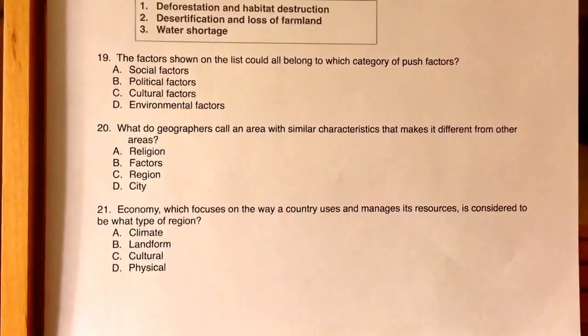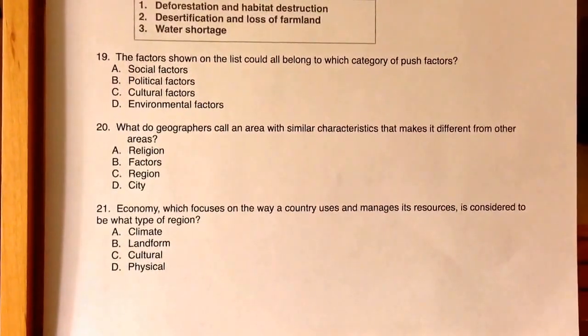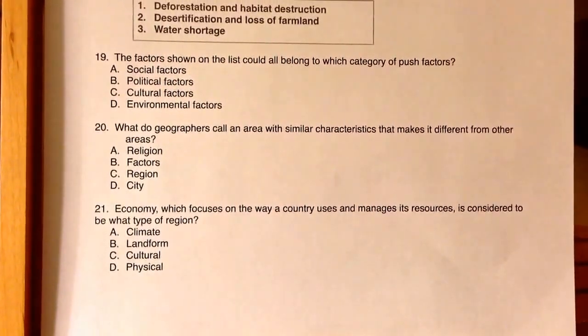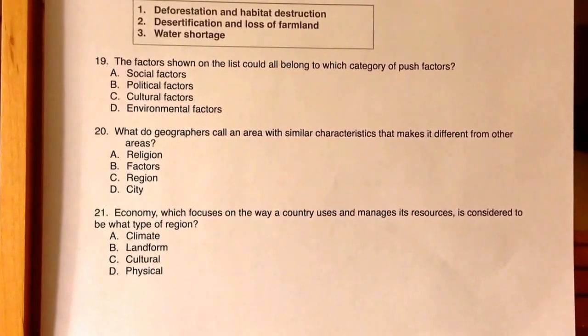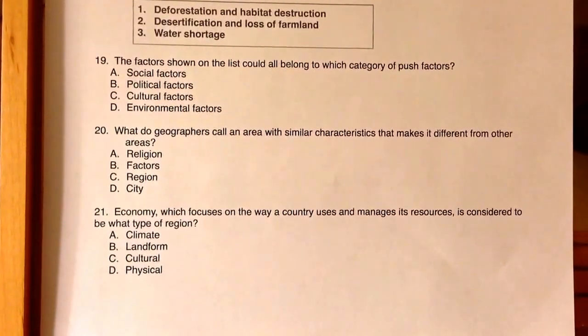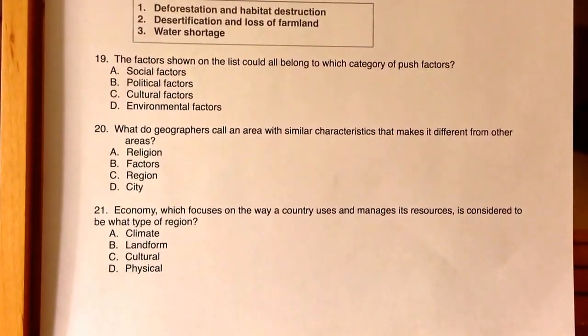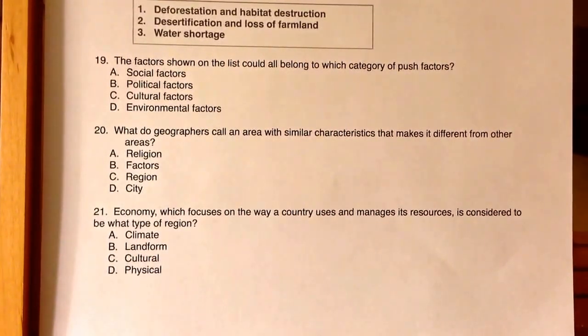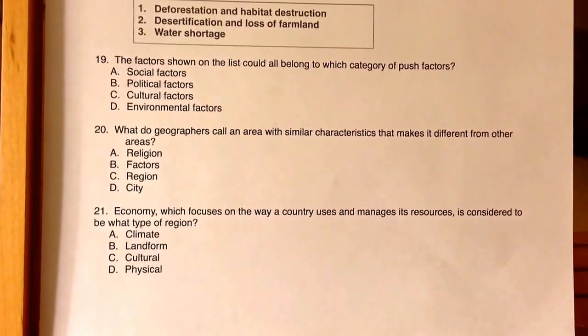Number 21. Economy, which focuses on the way a country uses and manages its resources, is considered to be what type of region? A, climate, B, landform, C, cultural, or D, physical.